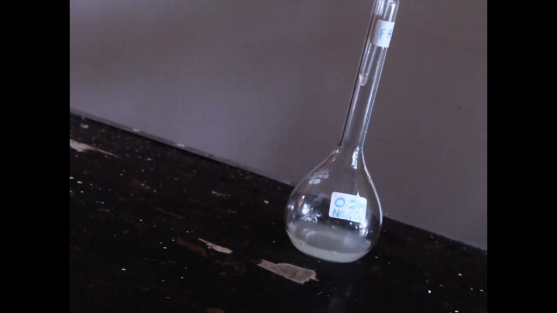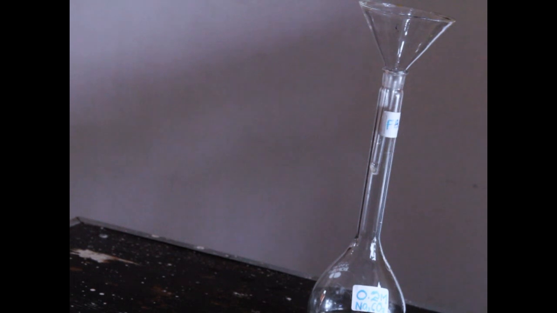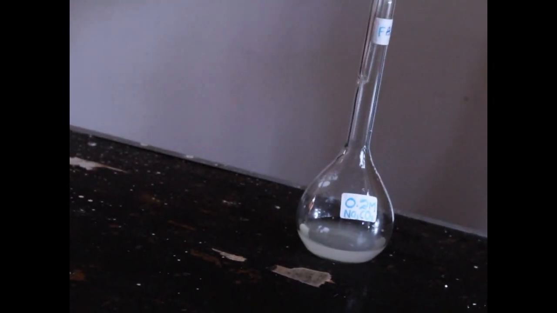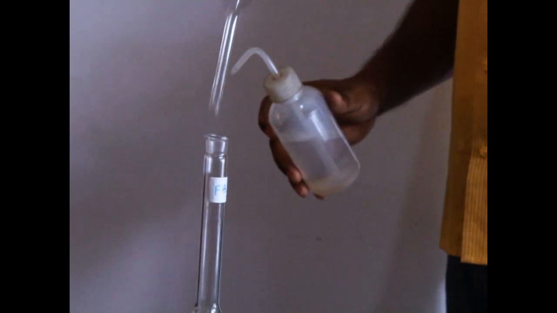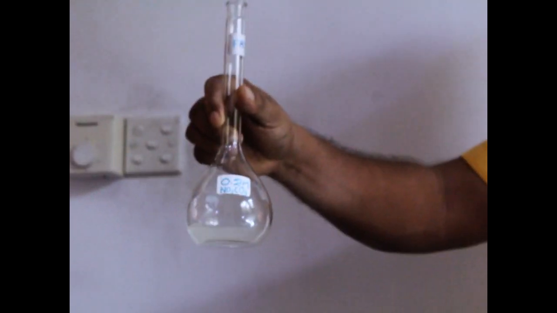So you have now added your sodium carbonate, but still a little bit of sodium carbonate is left in the beaker, so we rinse it and then transfer that as well. And then we rinse the beaker and the funnel to get all your sodium carbonate transferred into the volumetric flask. Now your volumetric flask has all your measured sodium carbonate inside. Now we have to carefully add water until the solution level increases.